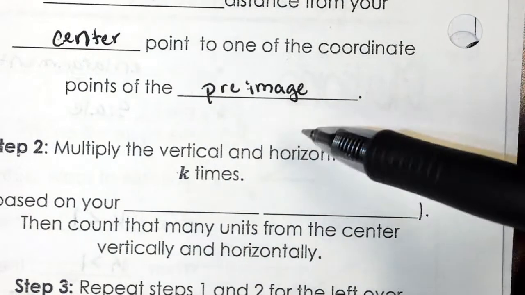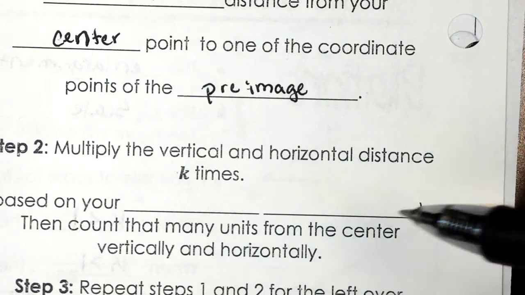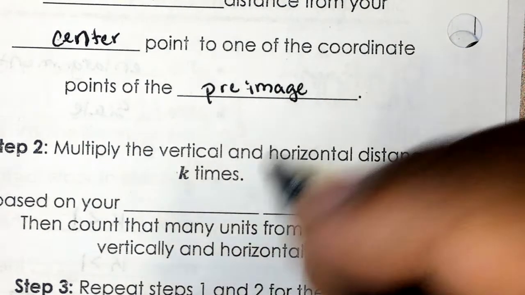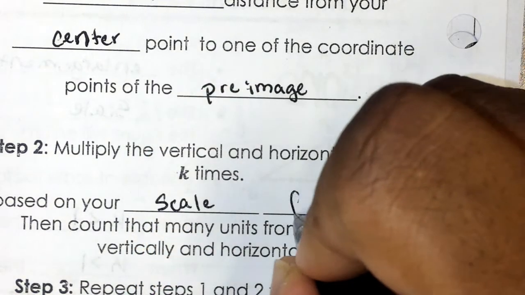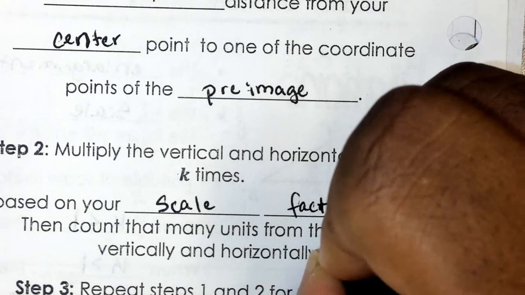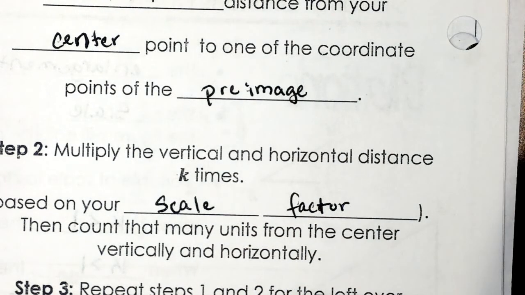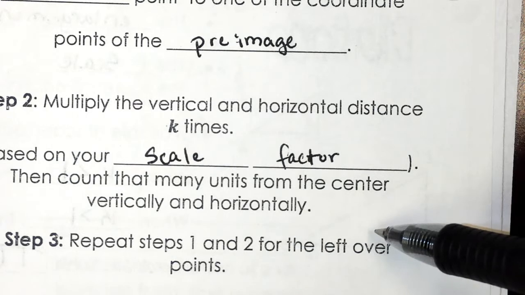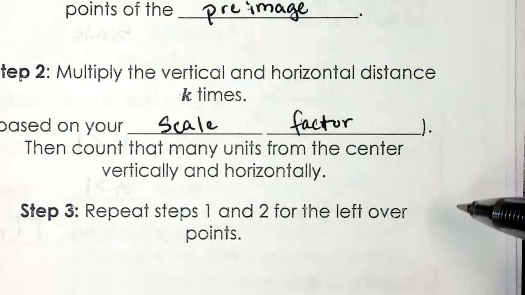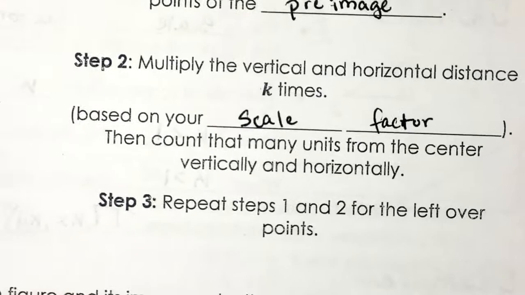Step 2, multiply the vertical and horizontal distance times k, so based on your scale factor. Then count that many units from the center, vertically and horizontally. And then step 3, repeat steps 1 and 2 for the leftover points. Let's do this.